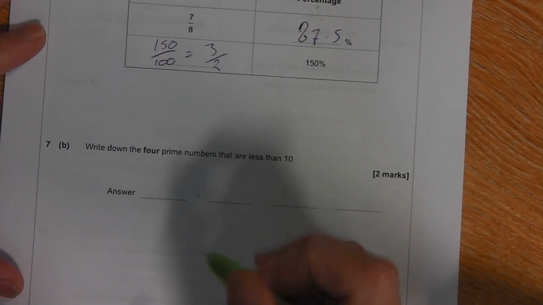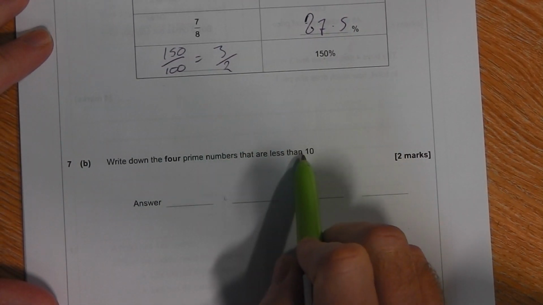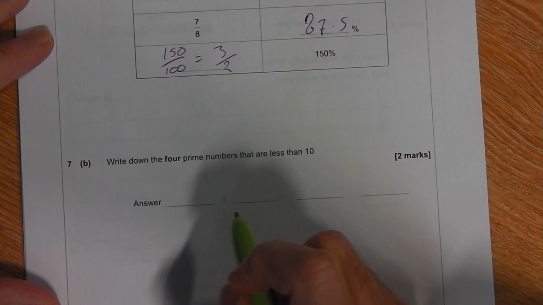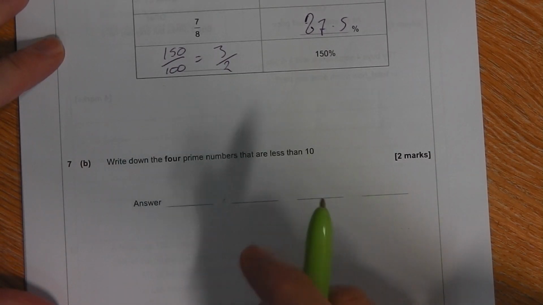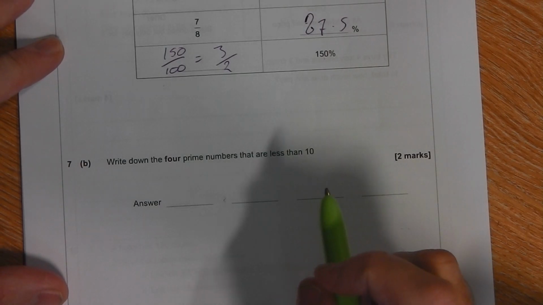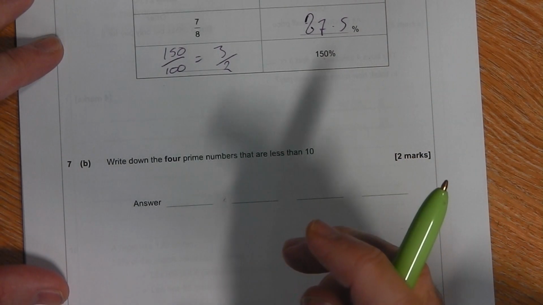So then 7b, prime numbers. Write down 4 prime numbers that are less than 10. I'll tell you straight off, if you put 1 on there, you've lost the mark. Okay, 1 is not prime. A prime number has 2 factors, 1 and itself, whereas 1 can only be divided by 1.